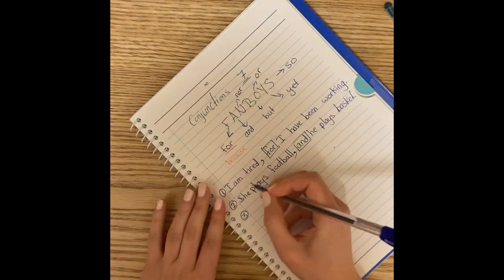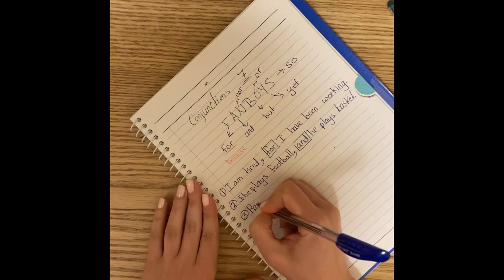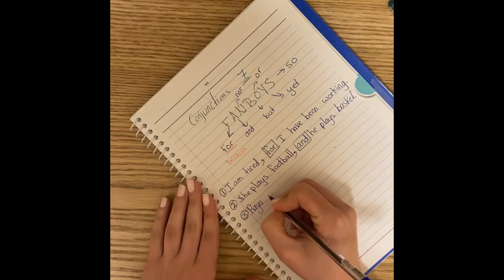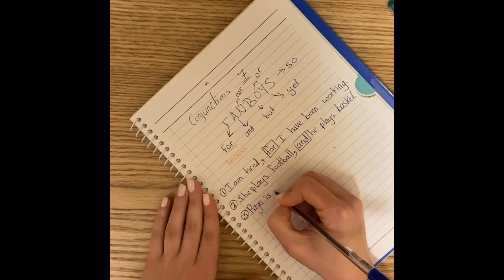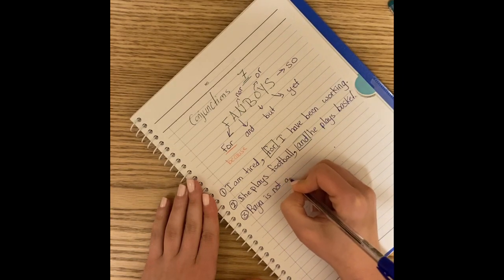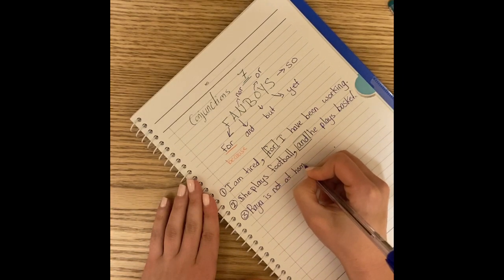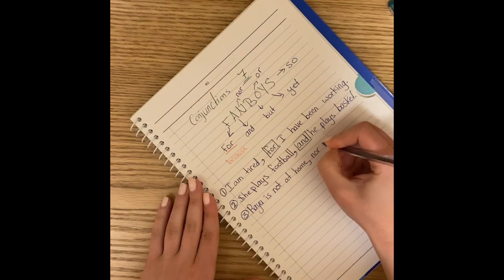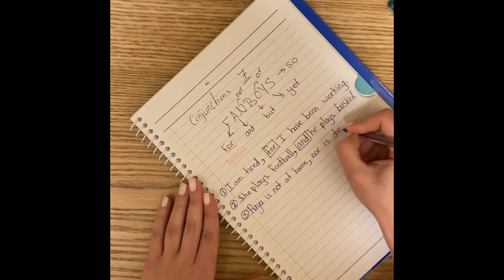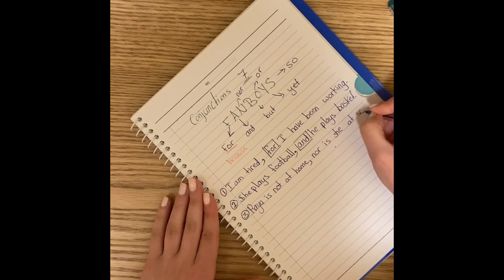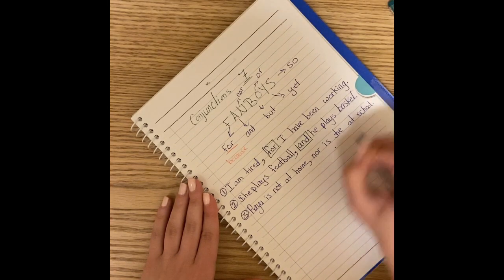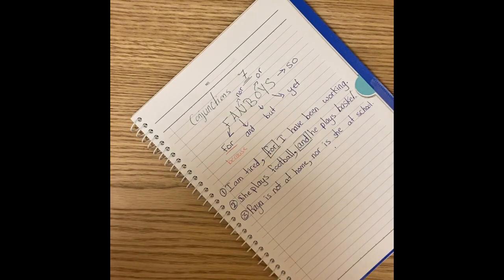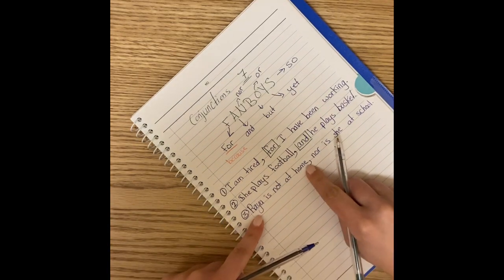Sentence number 3. Raya is not at home, comma, nor is she at school. Okay, so my first simple sentence is Raya is not at home.